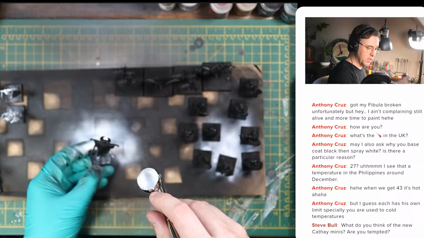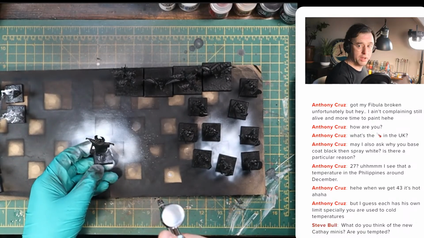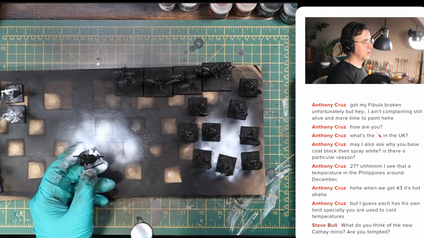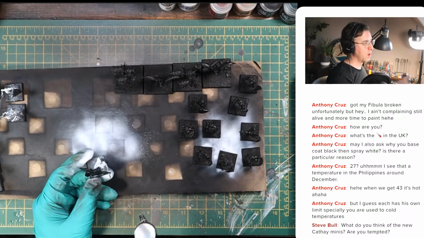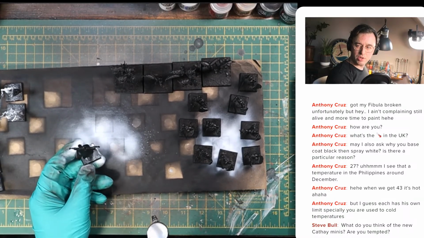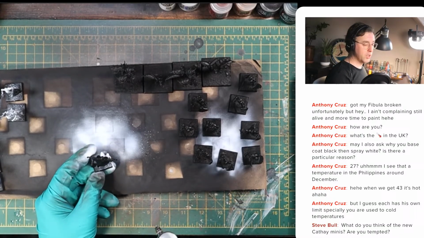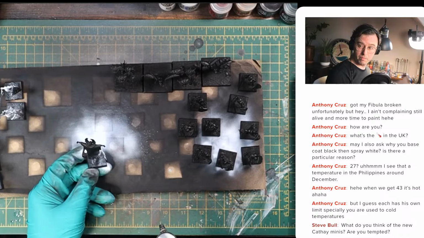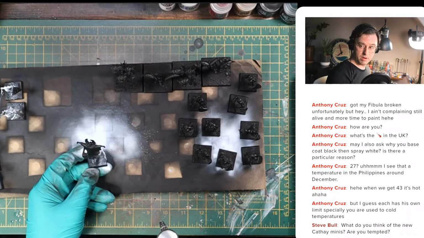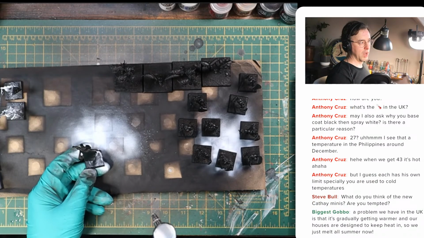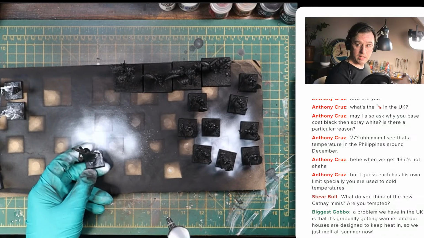What do I think of the new Cathay minis? Yeah, no, I think they're wicked. I think they are honestly beautiful.